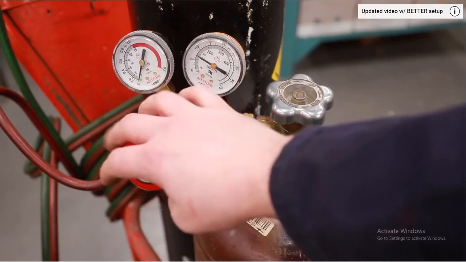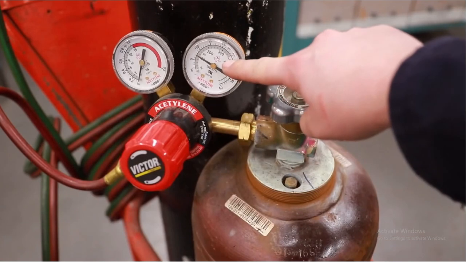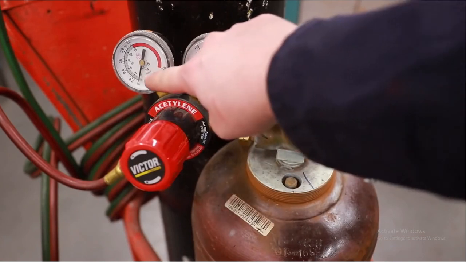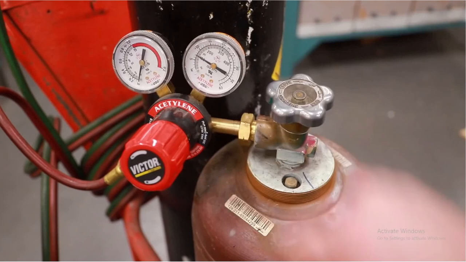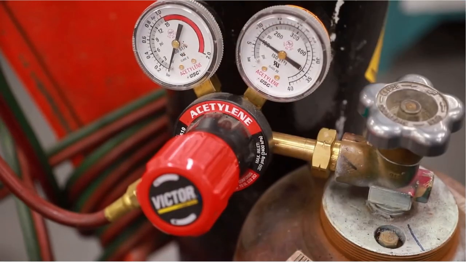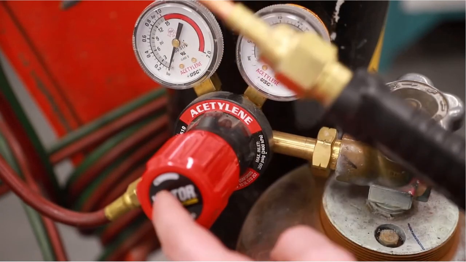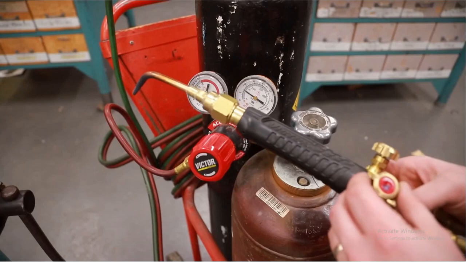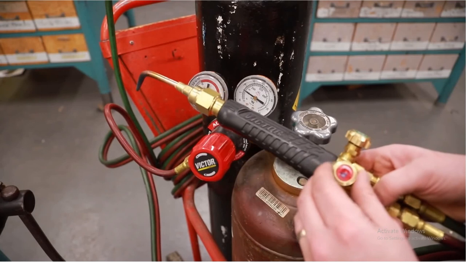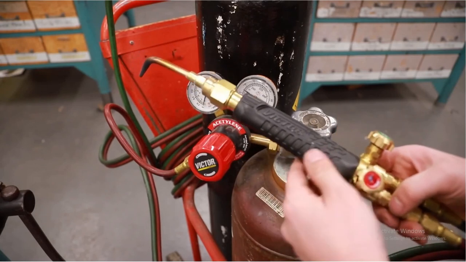Release the pressure on my regulator. There we go. This is basically how much fuel is left in the cylinder, and this is how much pressure will be coming through. So in order for me to increase the pressure coming out of my torch, I'm going to have to adjust the regulator. I'm going to open up the knob on my torch handle for the acetylene or the fuel. Just open it up. Don't worry about how big it is yet.